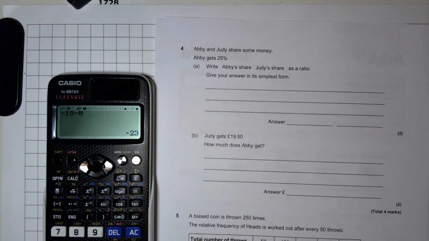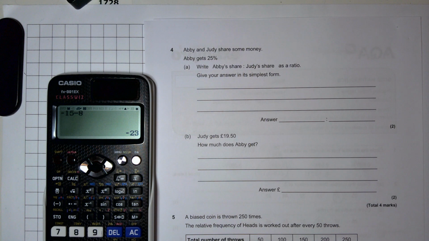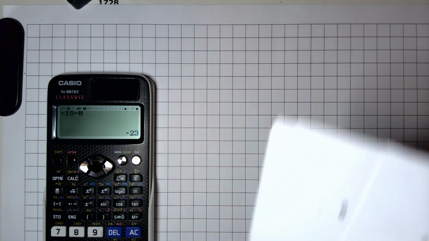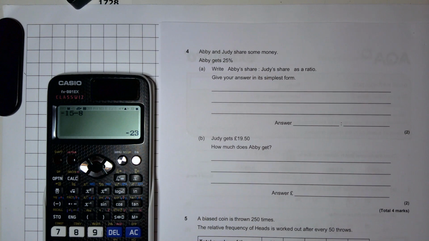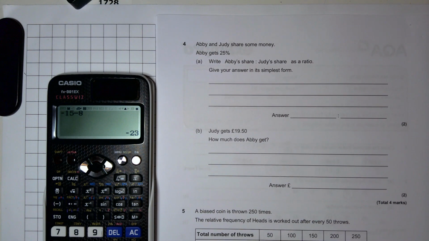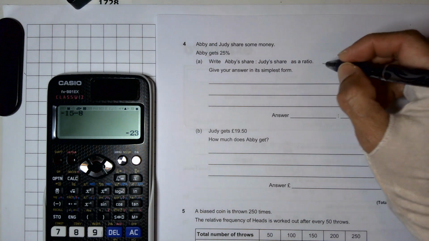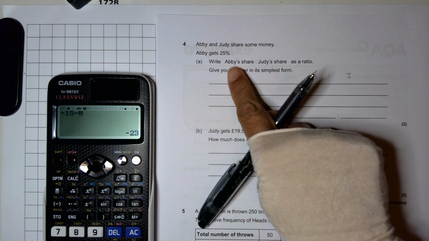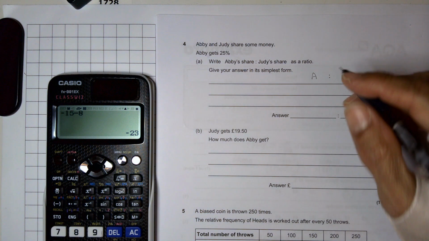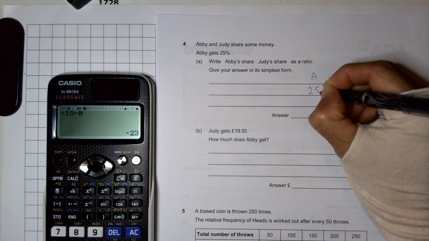Question 4 looks like a ratio question. We have that Abby and Judy share some money. Abby gets 25%. Write Abby's share to the ratio of Judy's share as a ratio. Give your answer in its simplest form. So notice we want to have Abby first, and second we're going to have Judy. Abby, Judy. And they tell us that Abby gets 25%.